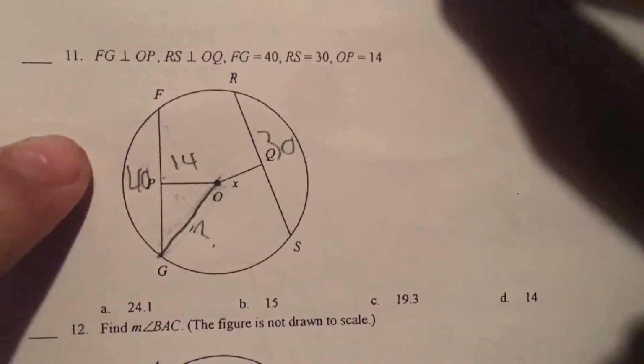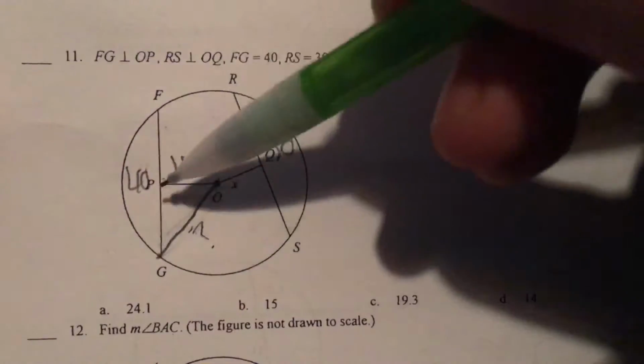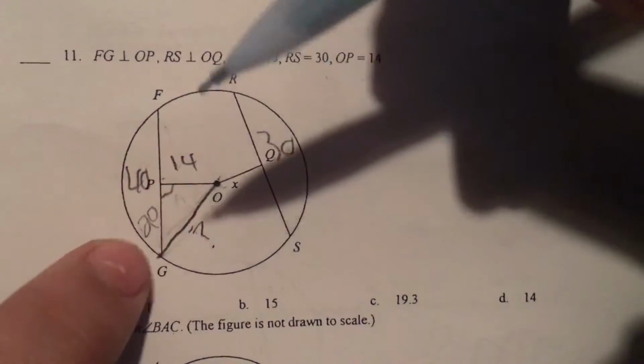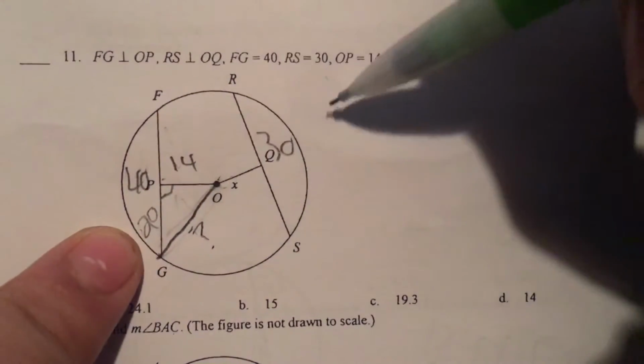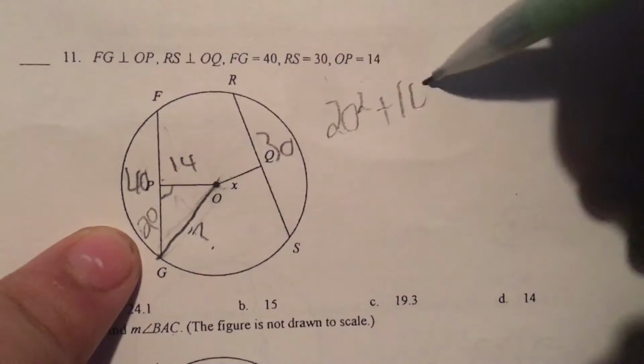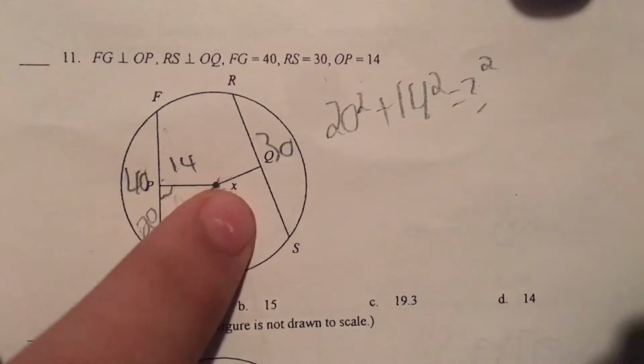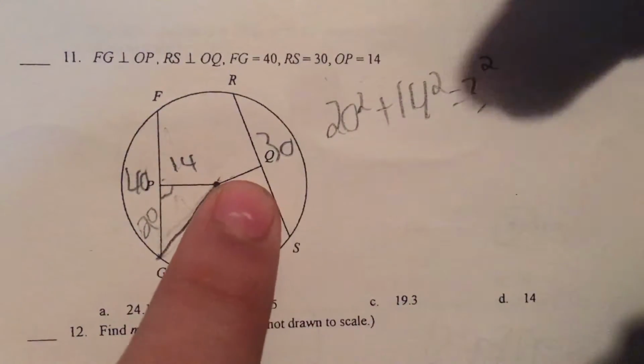So you're going to do the Pythagorean theorem. But this whole chord is 40. That means only this half is 20. And then this is perpendicular, so they're 90 degrees right here. So we'll go 20 squared plus 14 squared equals, let's do question mark squared, because we don't really want to use x again, because we're actually trying to solve for x.